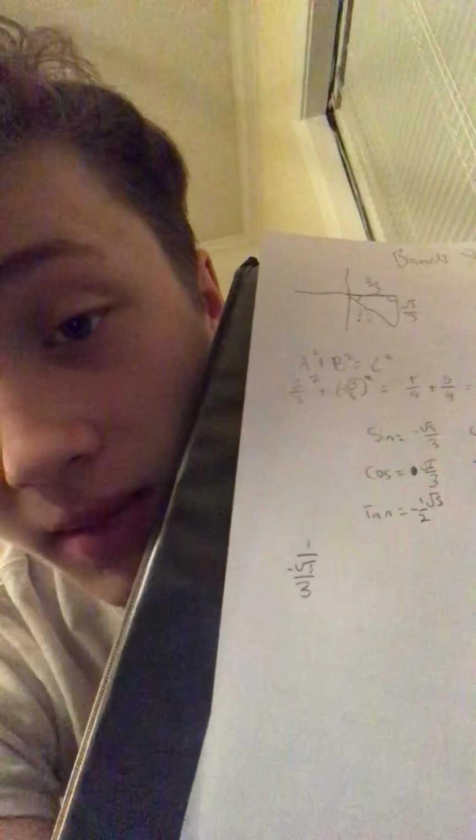So 1 over negative square root of 5 over 3 looks like this. I'm gonna make it a multiplication problem and solve it. So 1 over 1 times 3 over negative square root of 5.